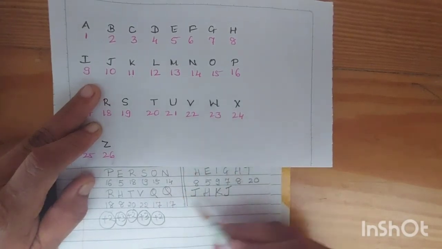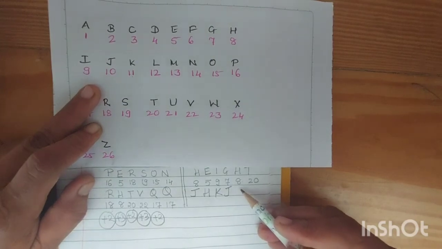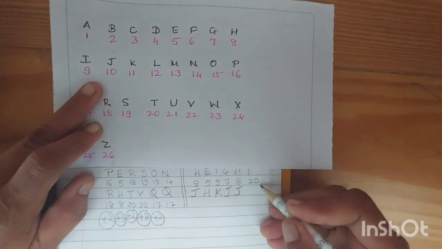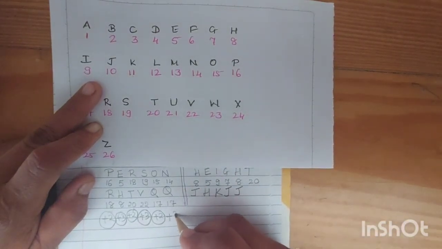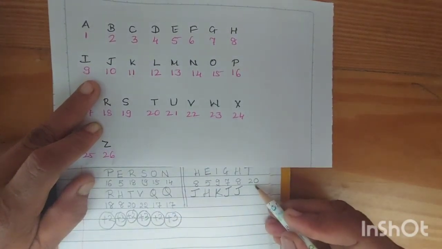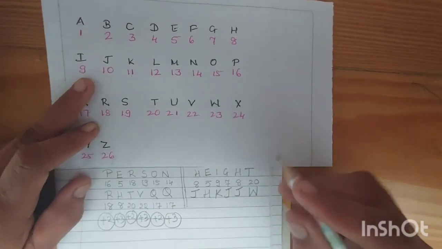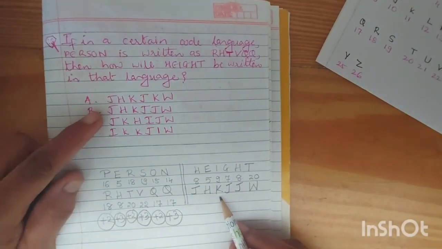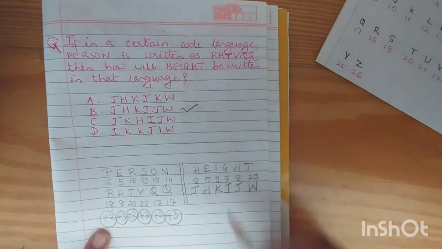So here I have 8 plus 2, 10. So the 10th letter is J. So let me write it as J. Then after that you have 14 to 17, that is plus 3. So here 20 plus 3, 23. So here I want this to be W. Okay, which is that option here? J, H, K, J, J, W. That is B, the correct option. Fine.